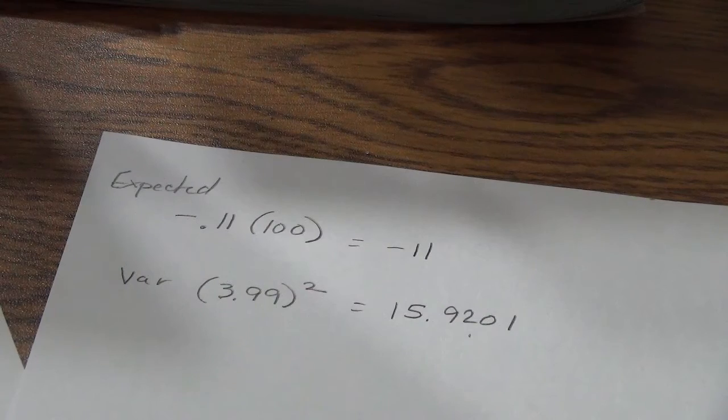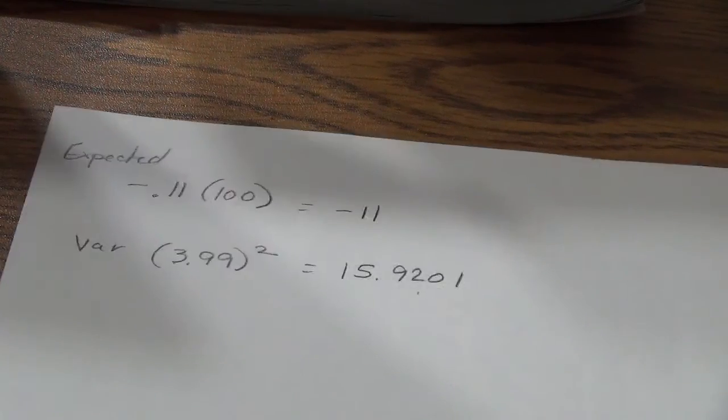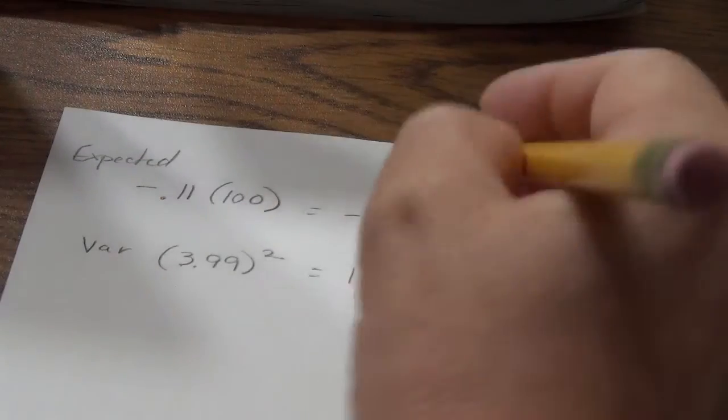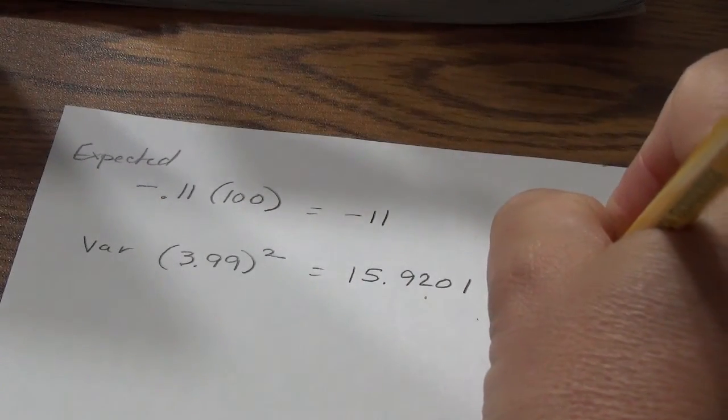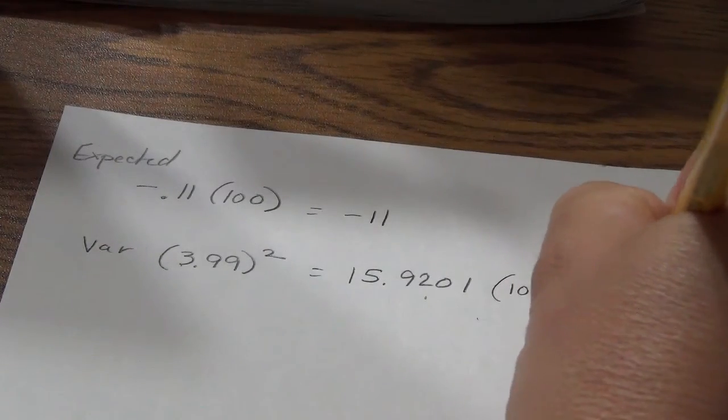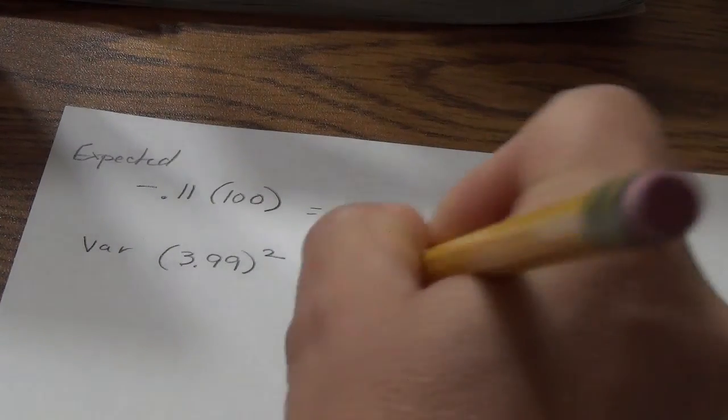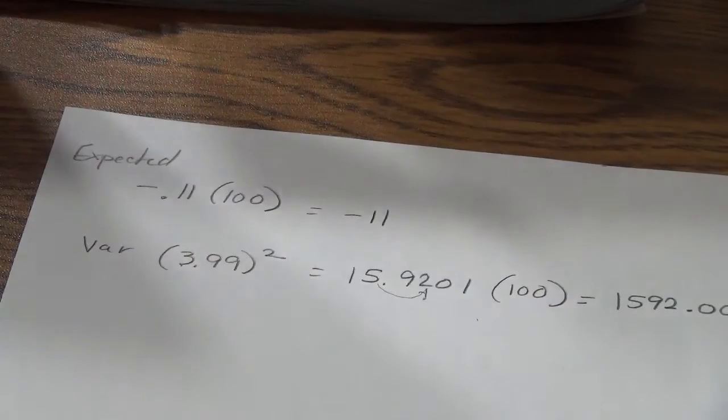And so, now in this case, again we have 100 attempts, so I'm going to take that variance that I just found times 100, just like I took the 11 cents times 100. So when I multiply that by 100, I am going to get 1592.01, since multiplying by 100 just moves my decimal 2 places.